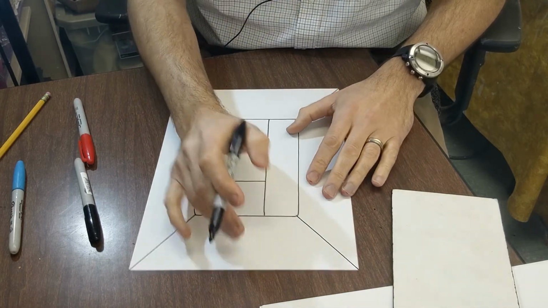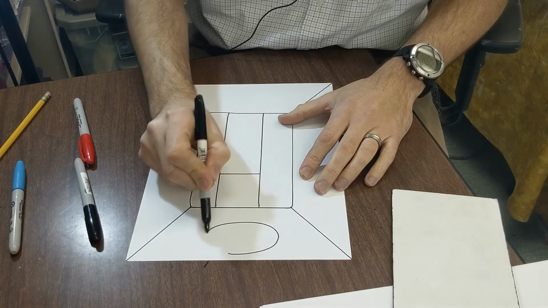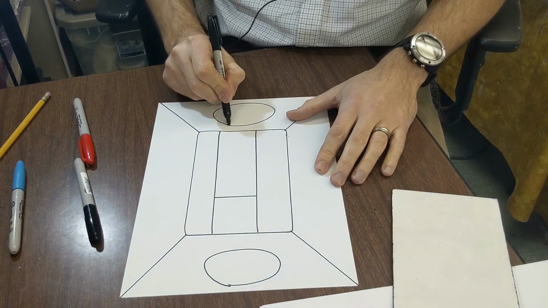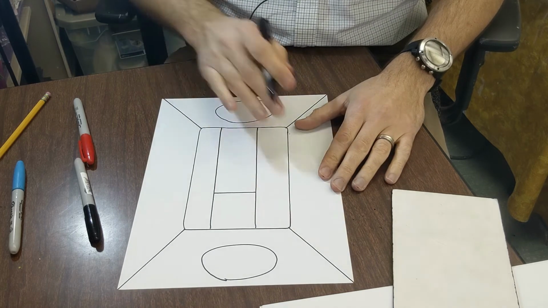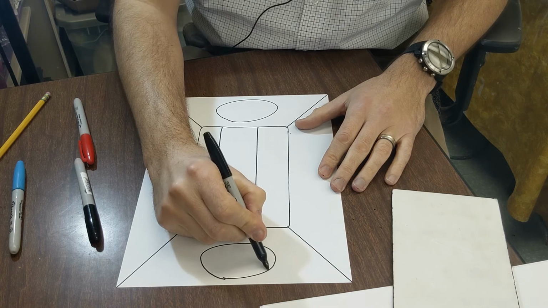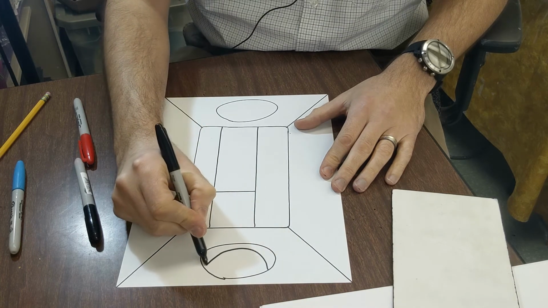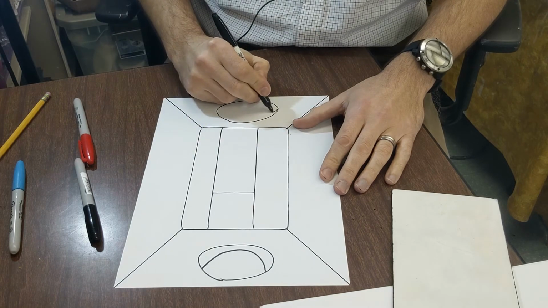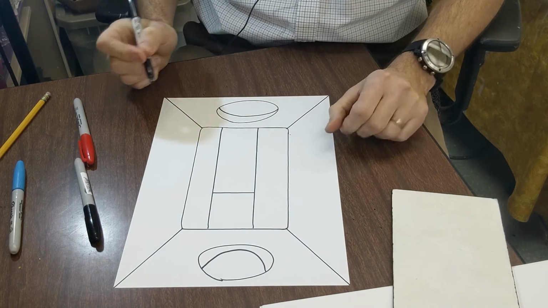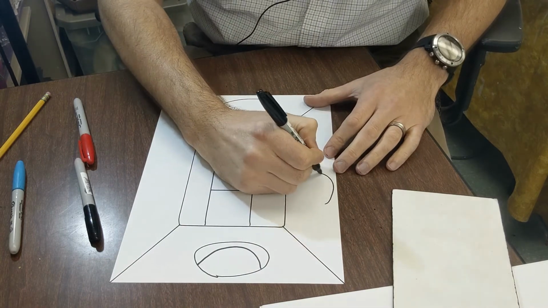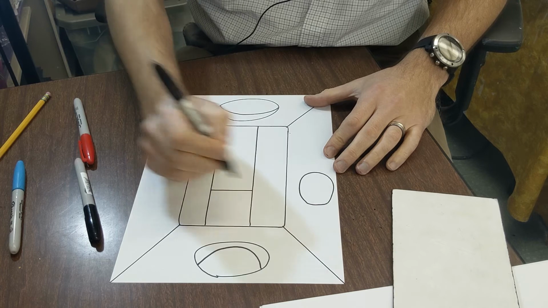So holes on the ground are ovals. Holes on the ceiling are also ovals because you're looking across them. Now, ground, think of a frown. So ground, frown. That will let you sit down there. Sky, smile. This way they look a little bit more realistic. Holes on the walls are circles.